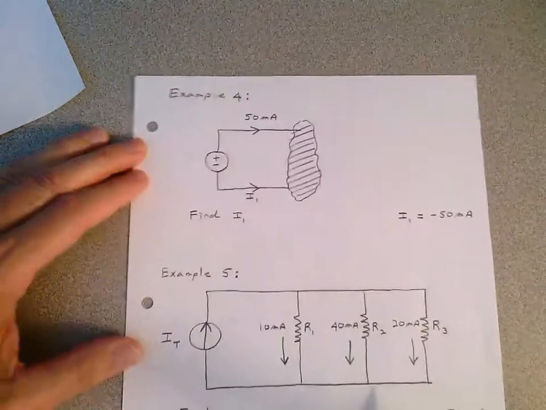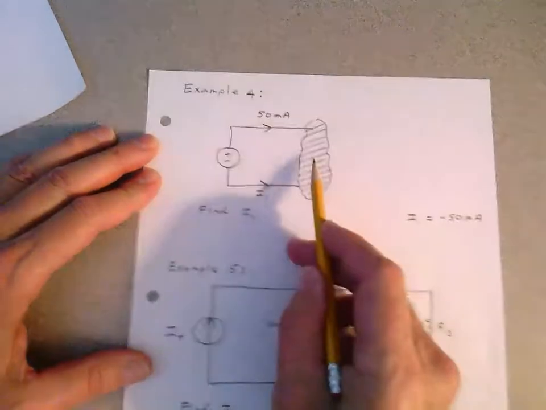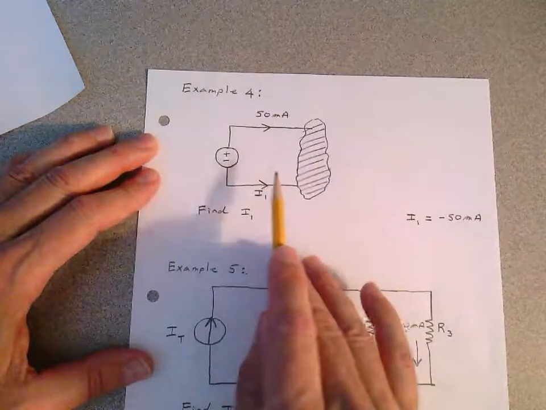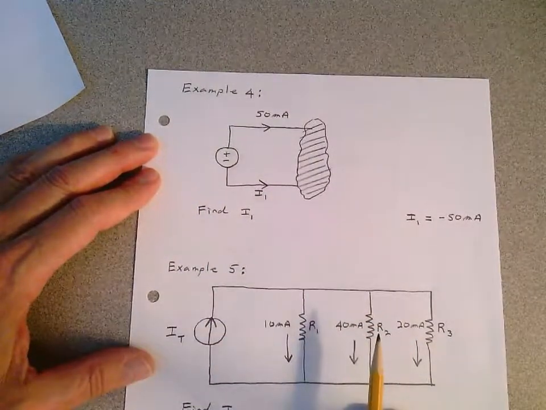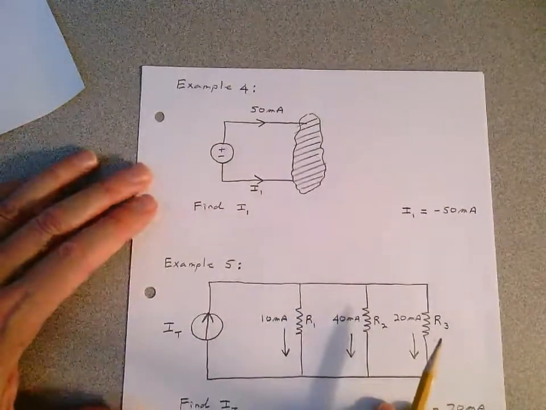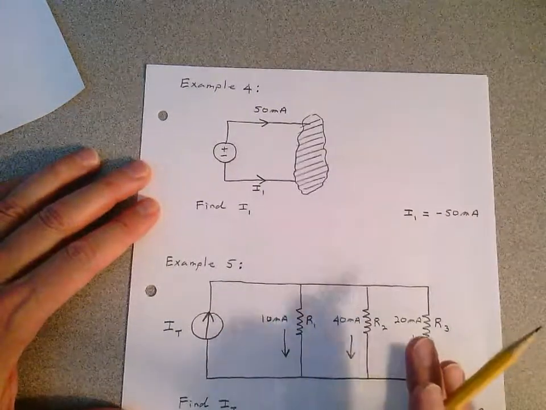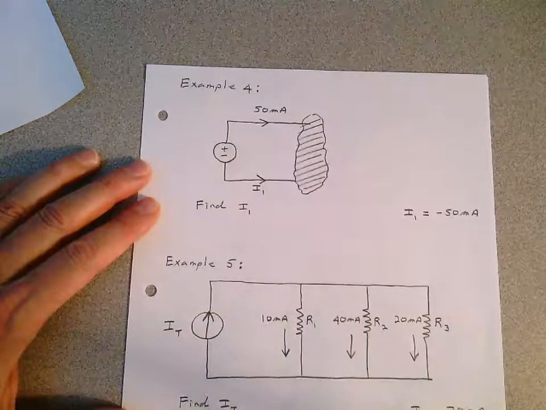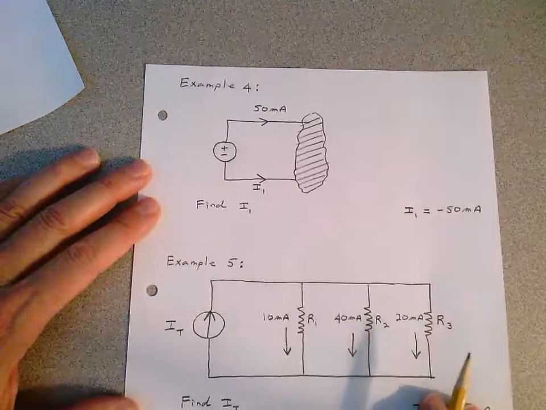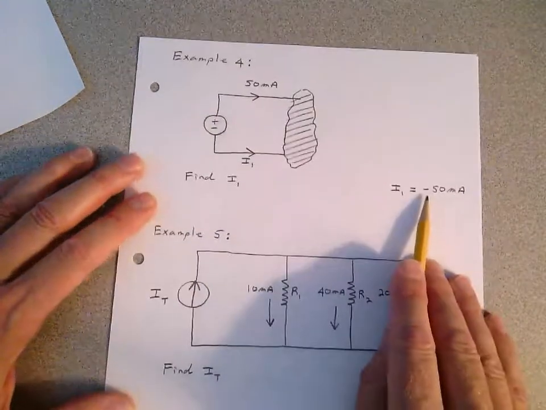Here's example 4. I want you to find I1 in this circuit here. That's a network of some sort there. Now, when you do these examples, write equations. If you just give me an answer on an exam and it's wrong, it's all wrong. I can't give you any extra credit. So you have to write equations. That's the reason we're taking our time in this simple lecture on how to use KCL. So write an equation, see if you get I1 equals minus 50 milliamps.